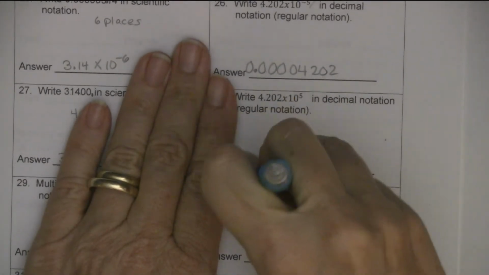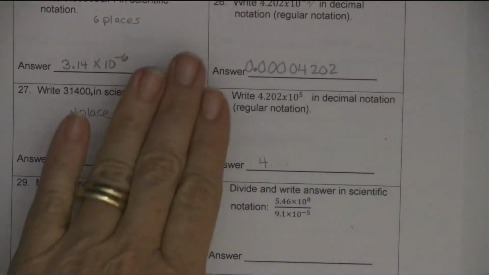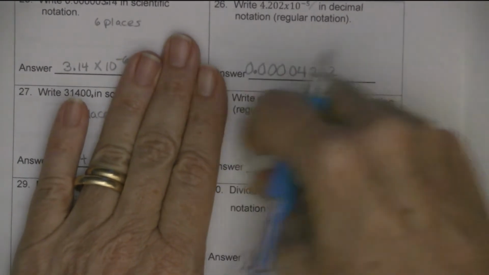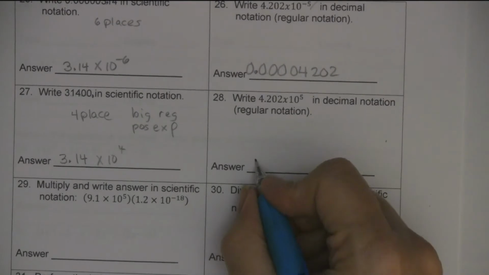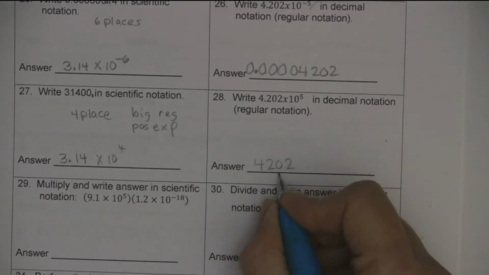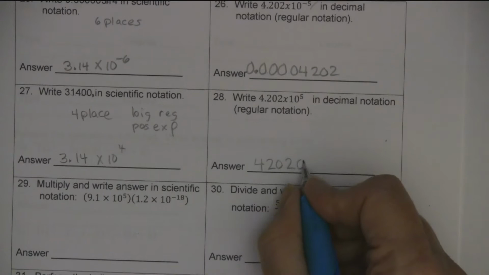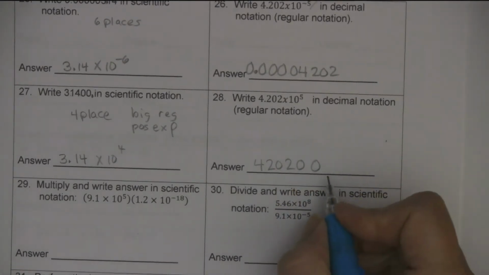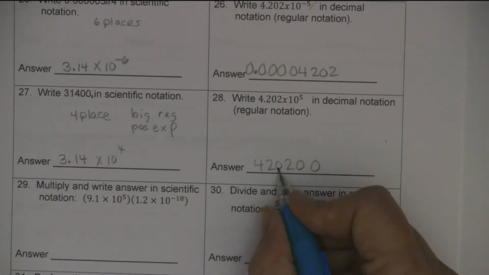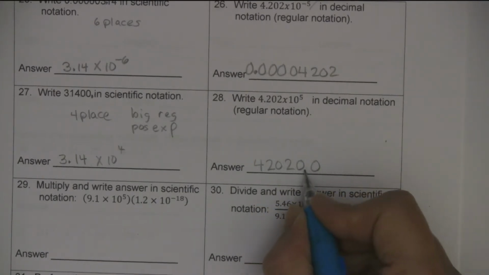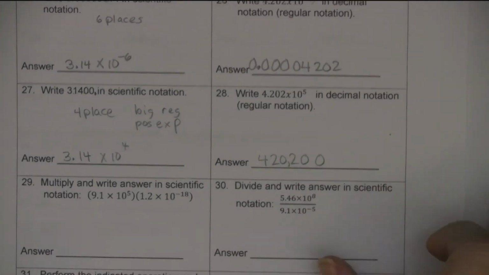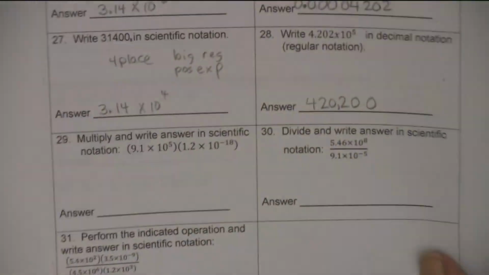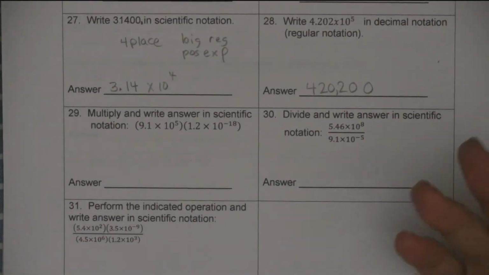decimal point. I wrote my decimal point instead of moving it, sorry. I'm going to erase better so it doesn't look like I have 2 decimal points in my answer. It's not right to have that. So I moved it 1, 2, 3, 4, 5, right? So let's see here. The decimal was here. 1, 2, 3, 4, 5. If you want to put in the commas, you can. 420,200 would be great. They're asking us to multiply these together and write our answer in scientific notation.